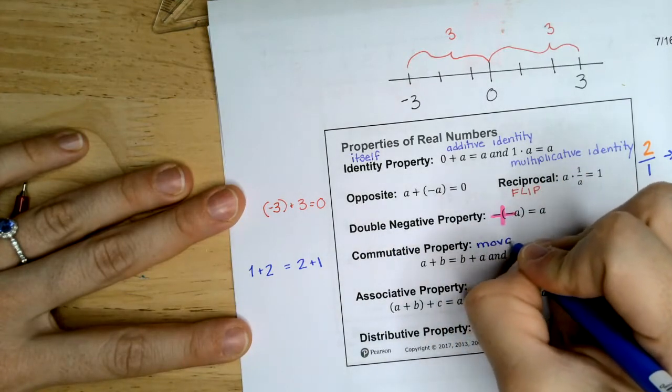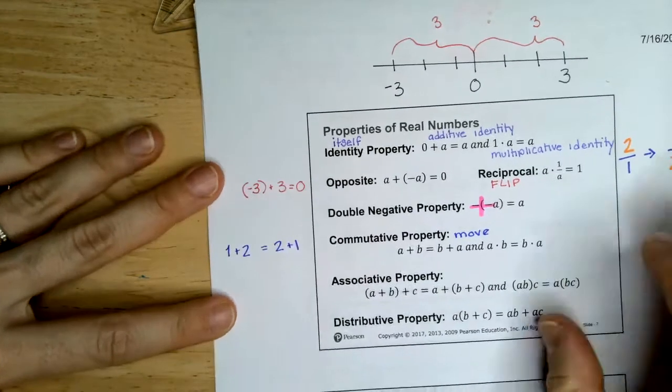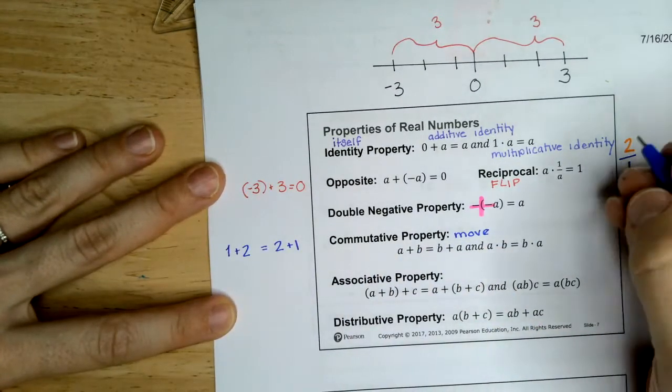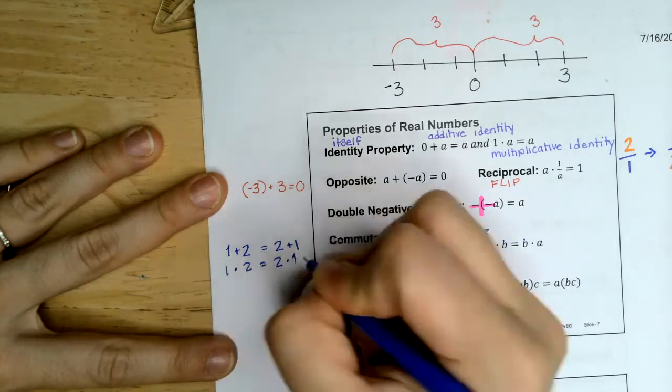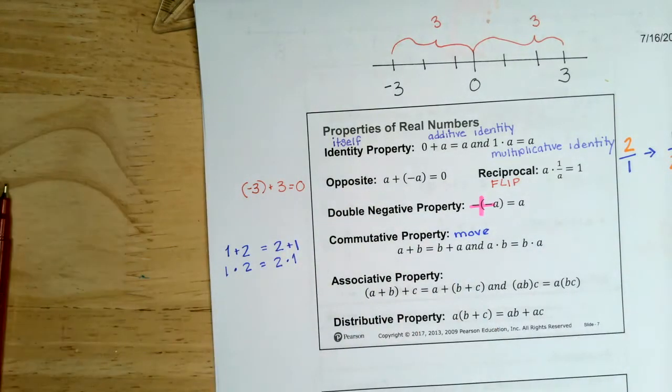Well, you don't commute to school, right? Because we're on video now. You can move things around. 1 times 2 is still equal to 2 times 1. That would be the commutative property.